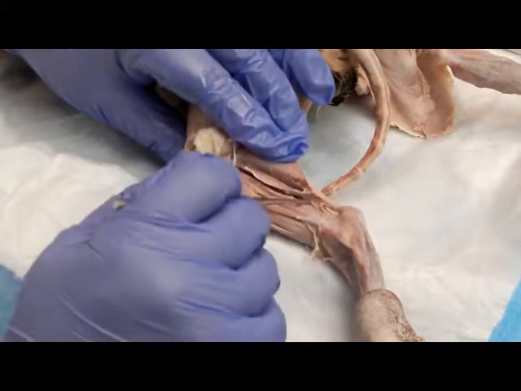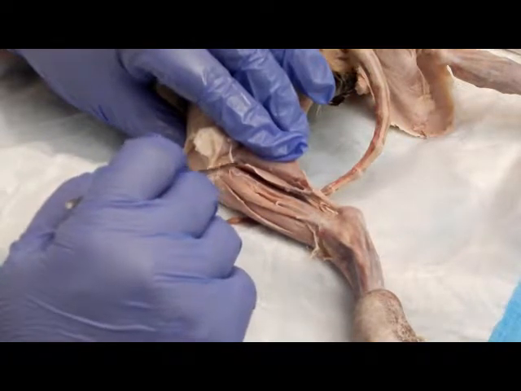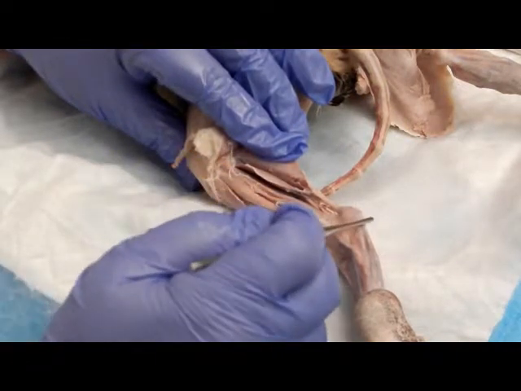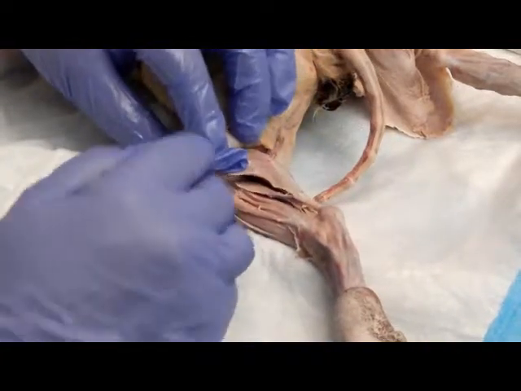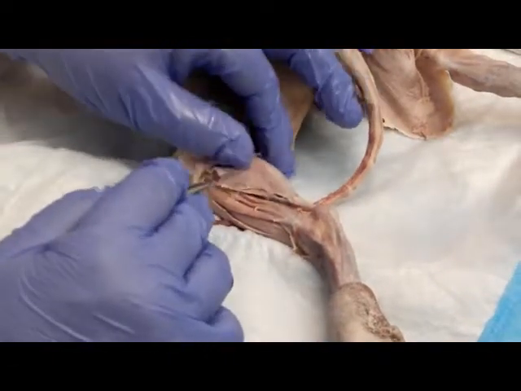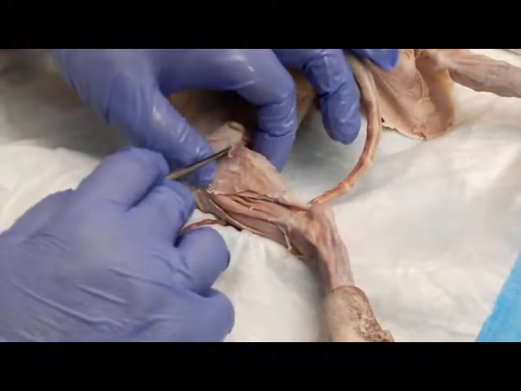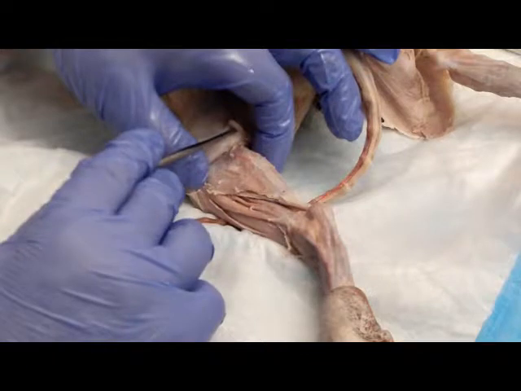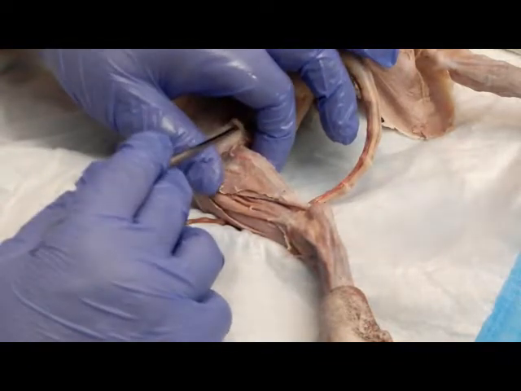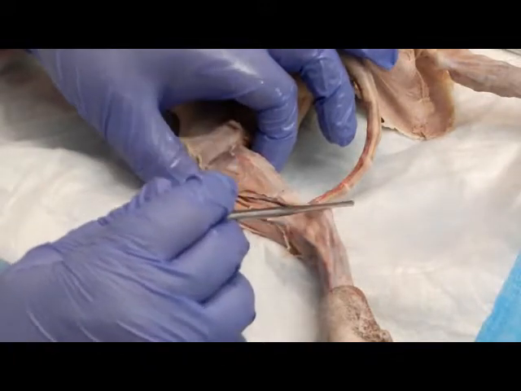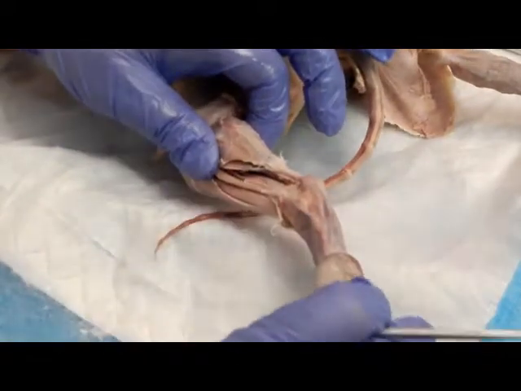This muscle here is the soleus, and its origin is the fibula, and its insertion is the calcaneus. This muscle here is the gastrocnemius, calf muscle. Its origin is the surface fascia, femur and proximal end of the tibia, and its insertion is at the calcaneus, and its function is the extensor of the foot or paw.